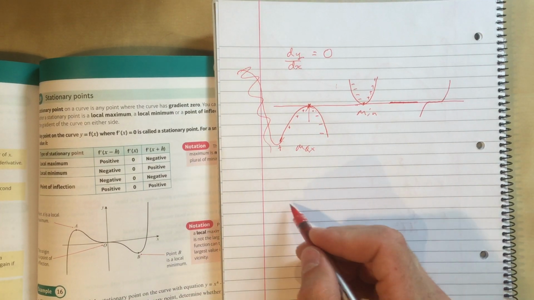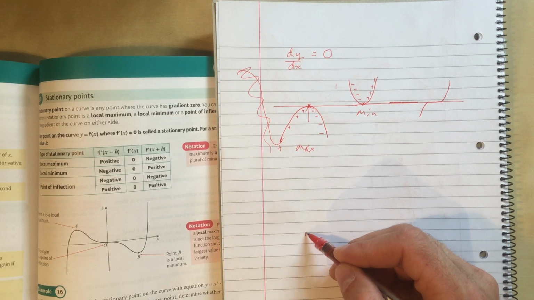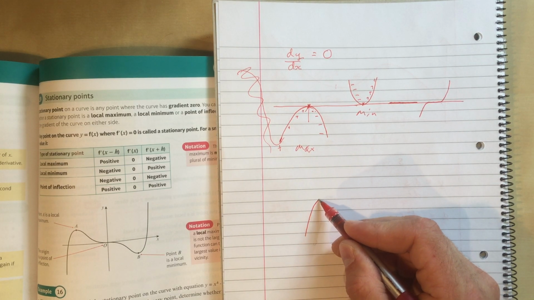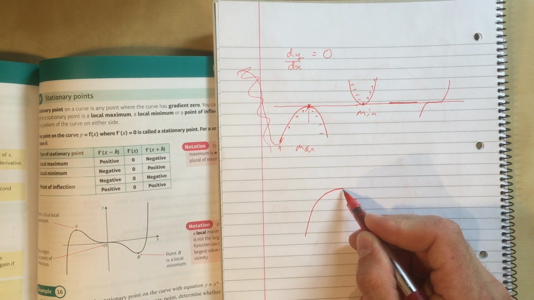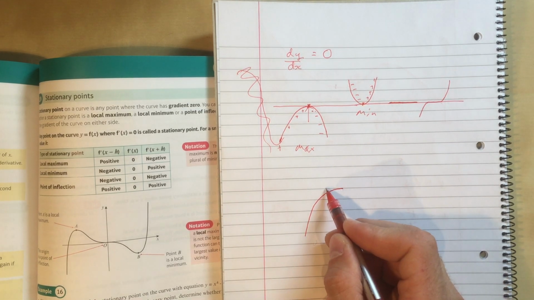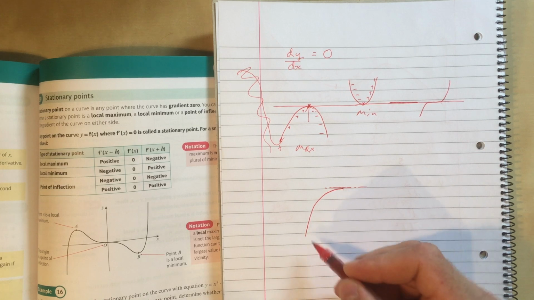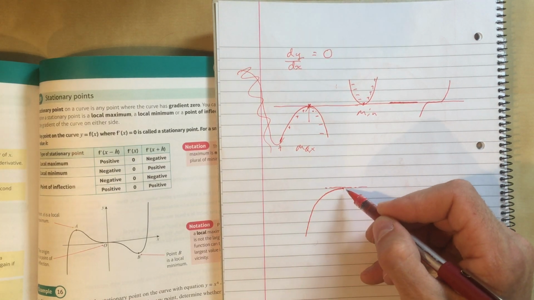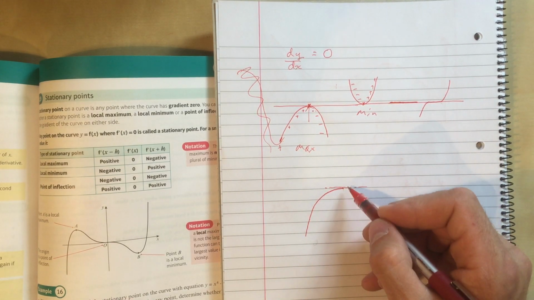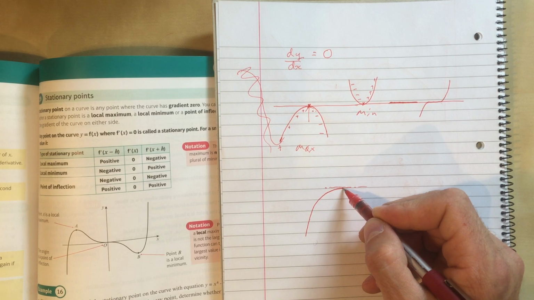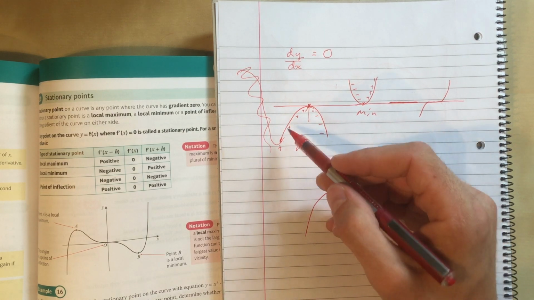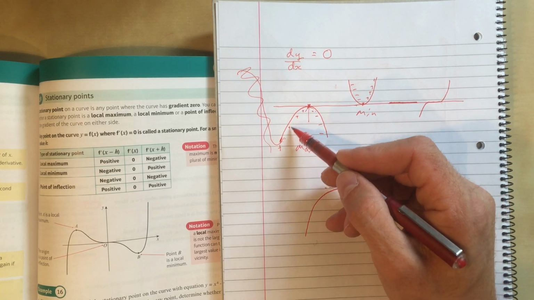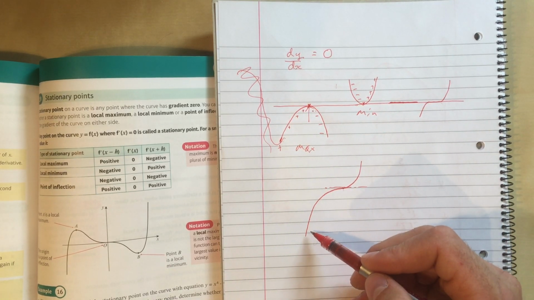Here's the other option. I can have a function which is positive, and it goes smaller and smaller and smaller and smaller and smaller, and then we get one x coordinate where the tangent is 0. So far this looks like it's turning round and turning into a maximum. But what if, at exactly that point, we start getting more positive again? So here, for a maximum, we go from positive to 0 to negative.